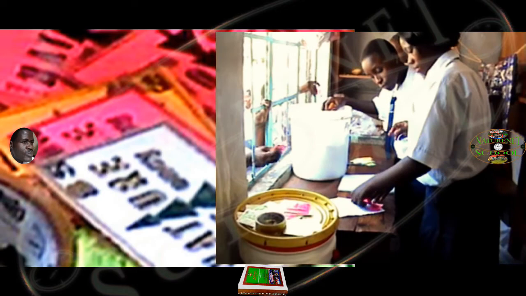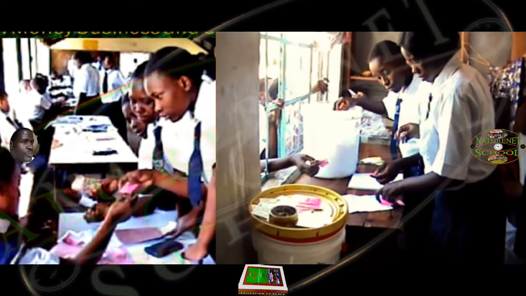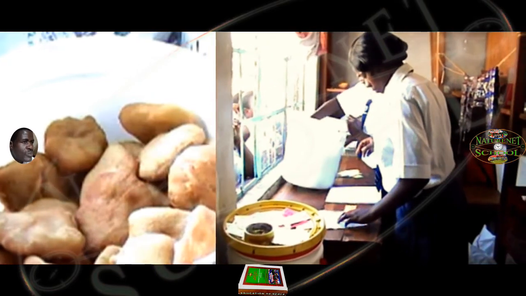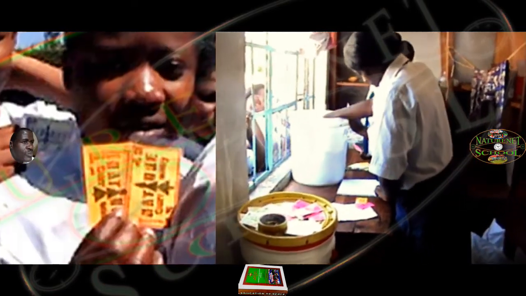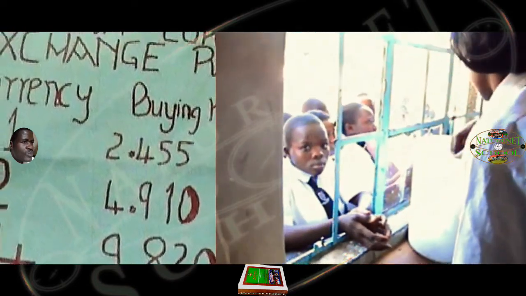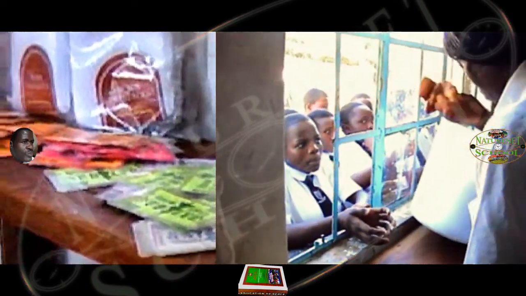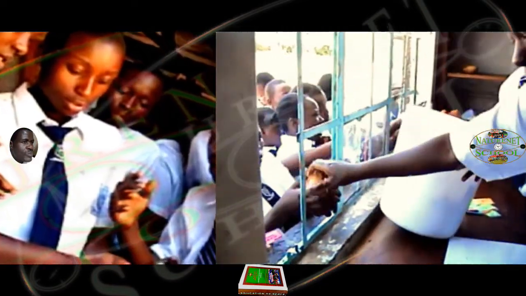I made the dummy money using a special paper and laminated them to reduce tear and wear. A cake cost them 5 Kenyan shillings. The same cake sold at nature currency equivalent to 4 Kenyan shillings. We used 3 different denominations of nature currency. Accounting for sales of the day.